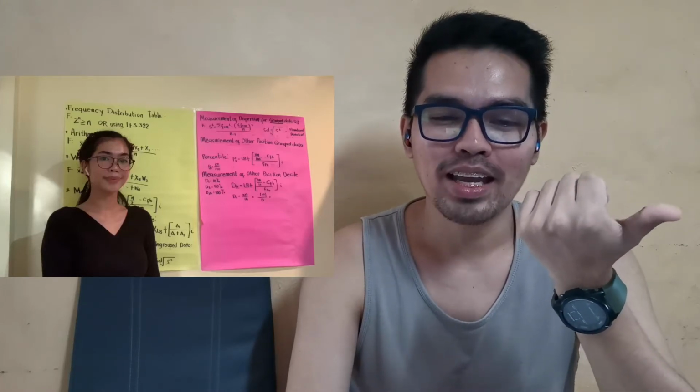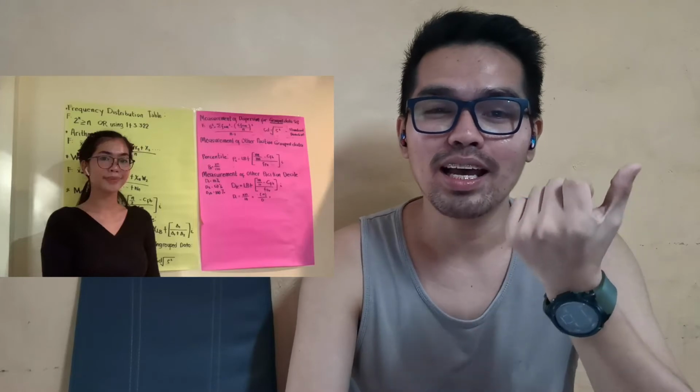To get the midpoint or the class mark, it is actually the average between the lower limit and the upper limit of each class interval. It's not the difference actually. She mixed it up again.